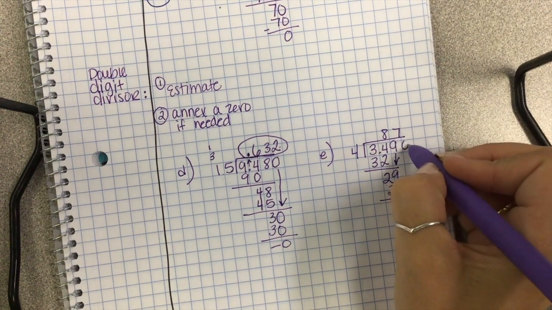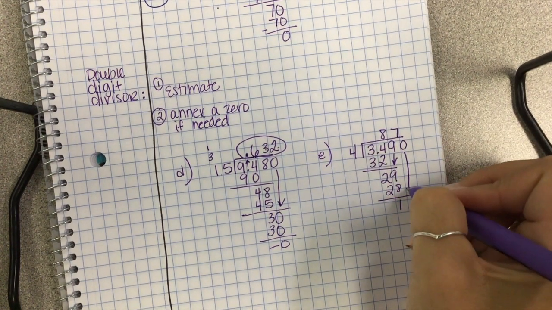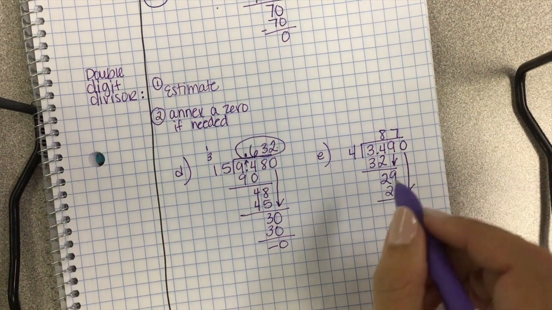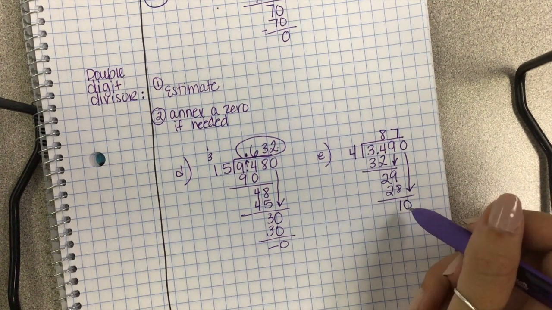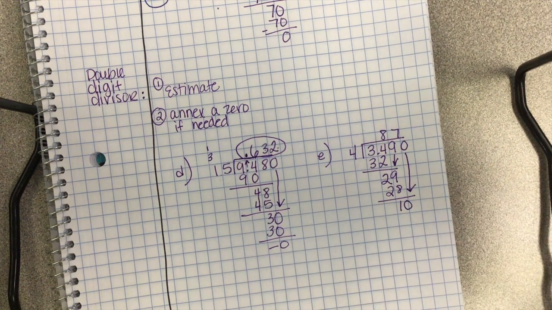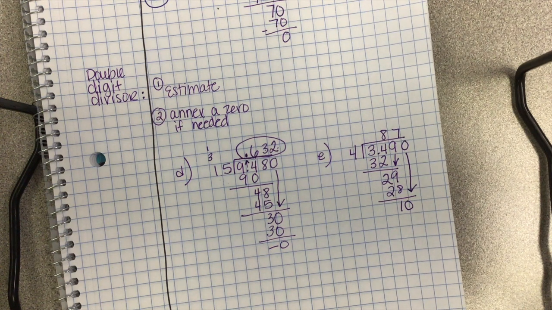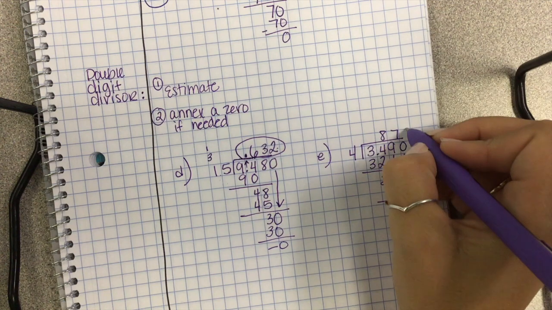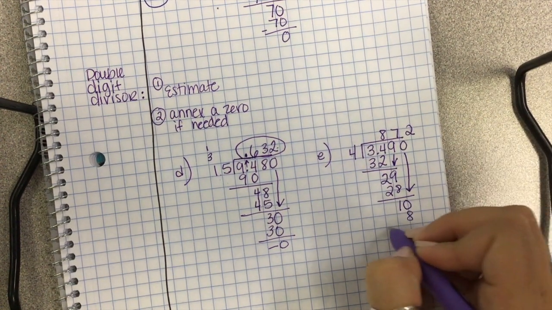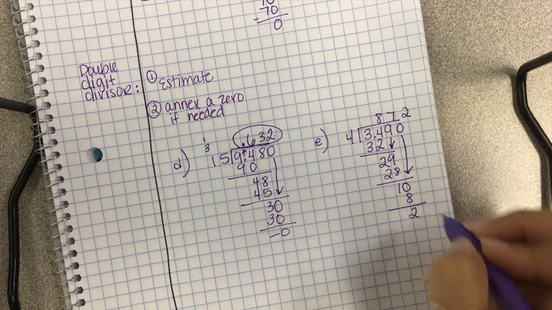I need to annex a 0. So drop that 0 down. Now I have a 10. Does 4 go into 10? Think about that. So 4 doesn't go evenly into 10, so it looks like I have to keep going. 4 goes into 12, 4 goes into 8. So I'm going to try the 8. 2 times 4 is 8, and I have a remainder of 2.